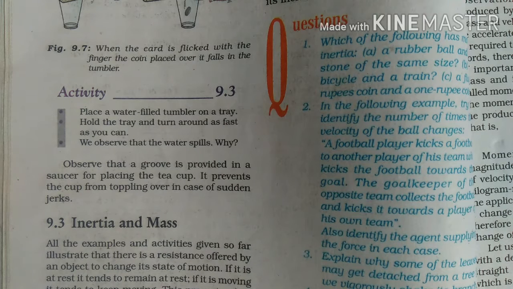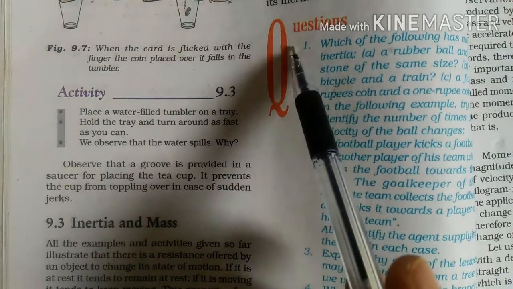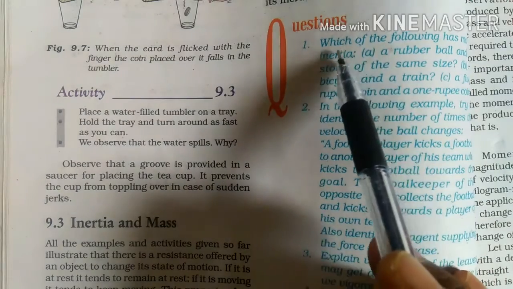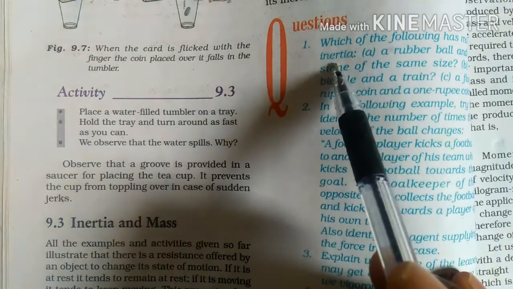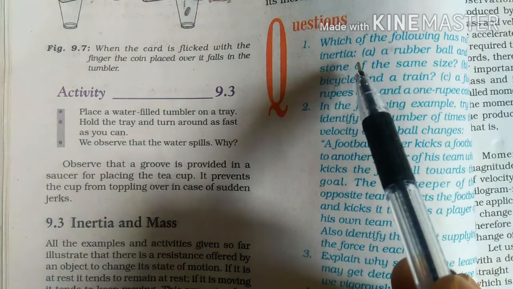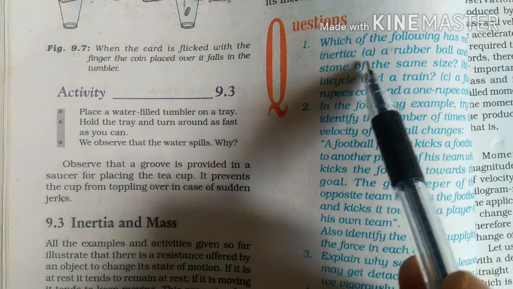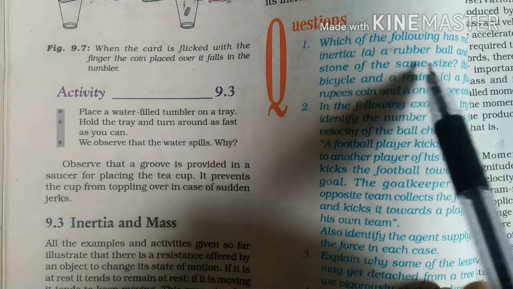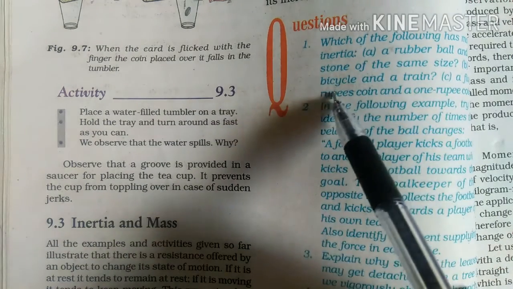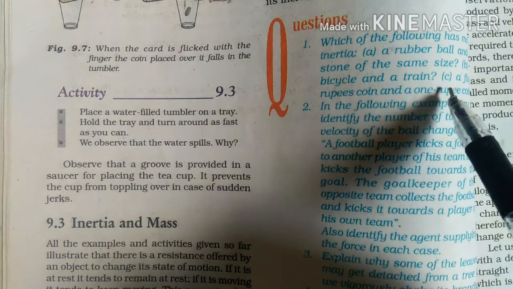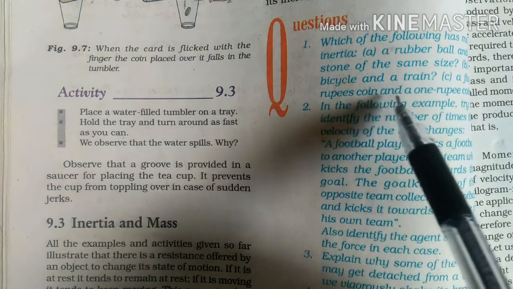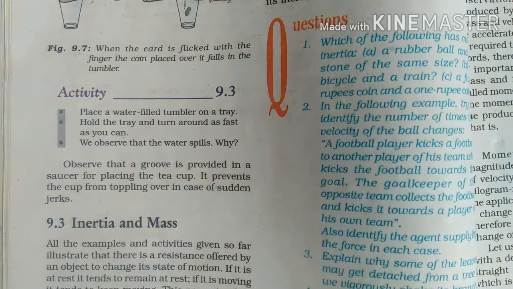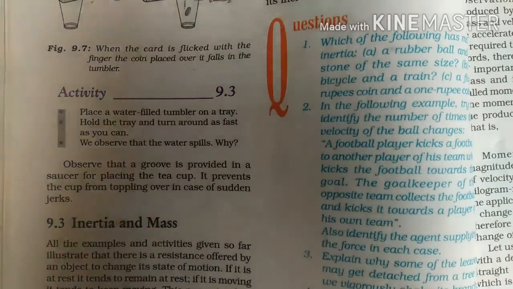Now today we will move towards our next point in this chapter, that is questions. First question: which of the following has more inertia? We have to find more inertia in the following. First one is a rubber ball and a stone of the same size. Second, a bicycle and a train. Third, a 5 rupee coin and a 1 rupee coin. Now we will move towards the answer.